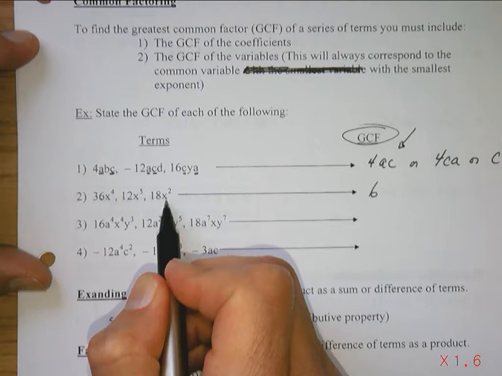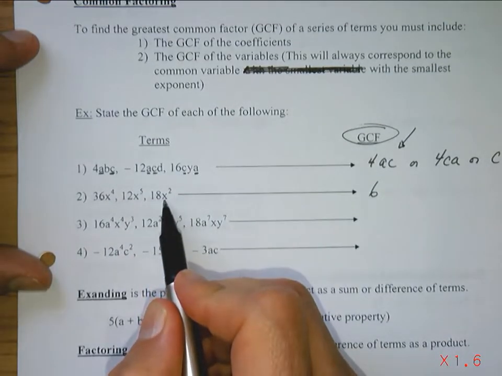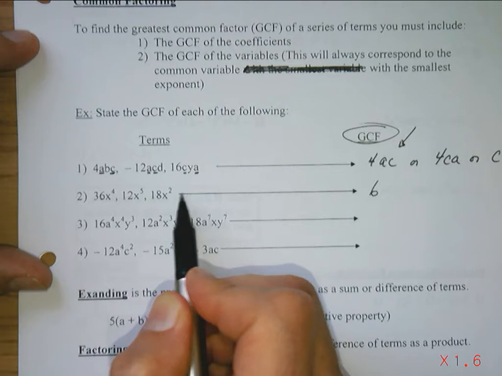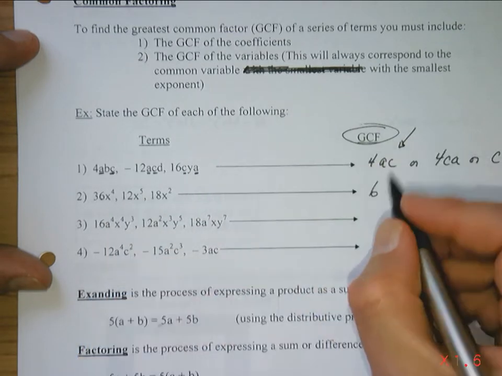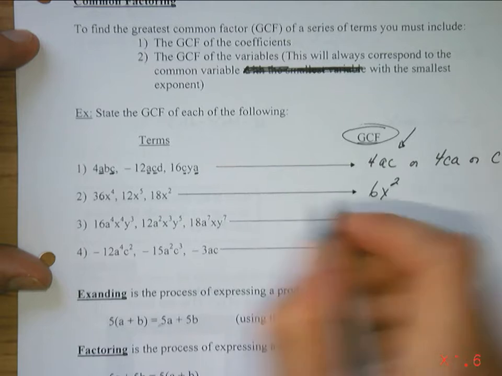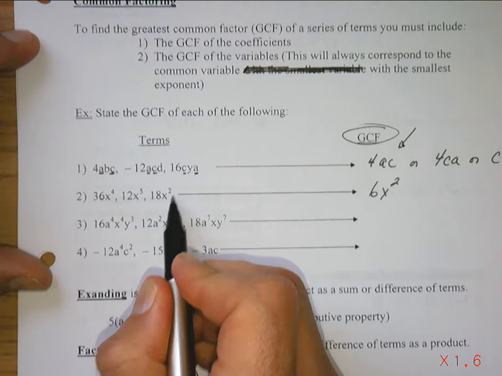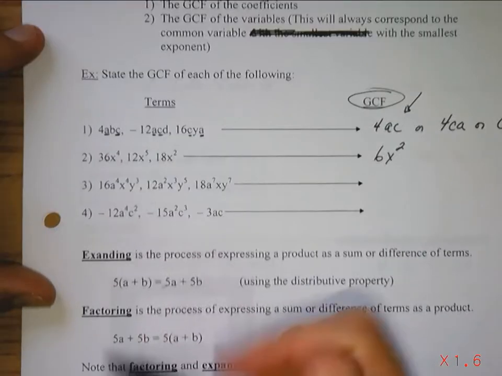Now look at the variables. The variable is all x, so they all have some x. This has 2 x's, x times x. This has 5 x's, x times x times x times x times x. This has 4 x's, x times x times x times x. So we can take 2 x's out of all of them. All of them have at least 2 x's in them. So that's the greatest common factor for those three.